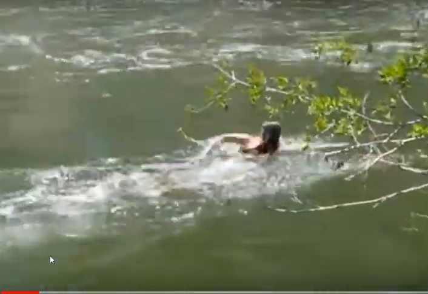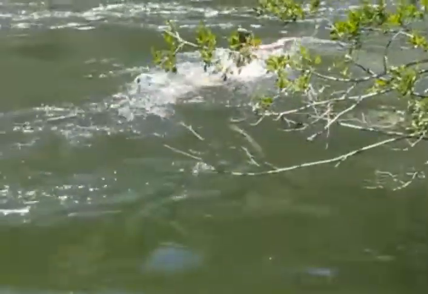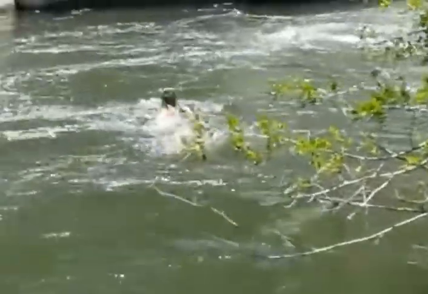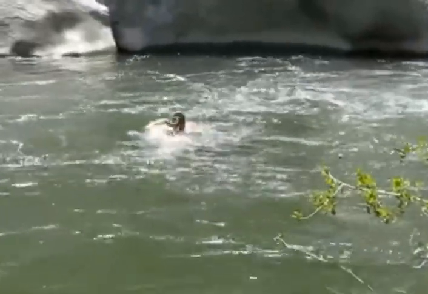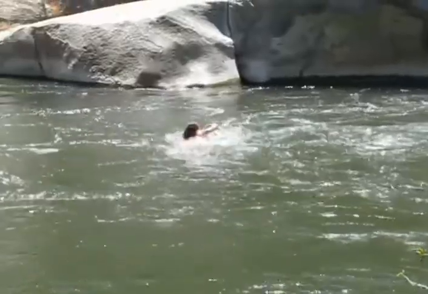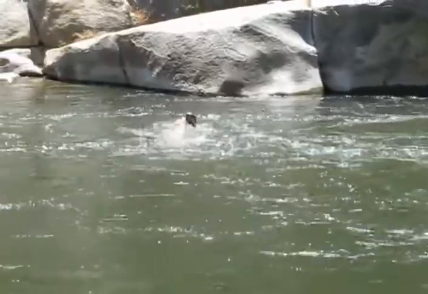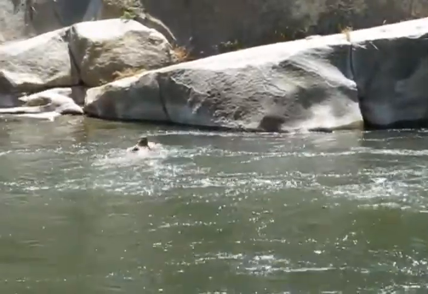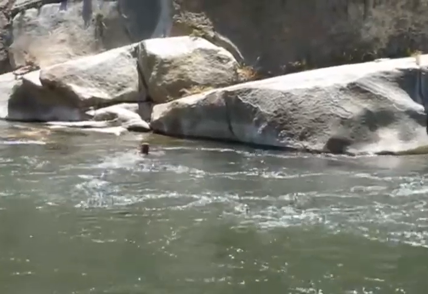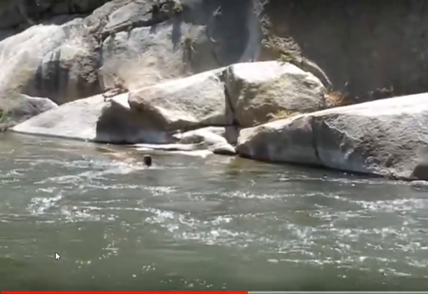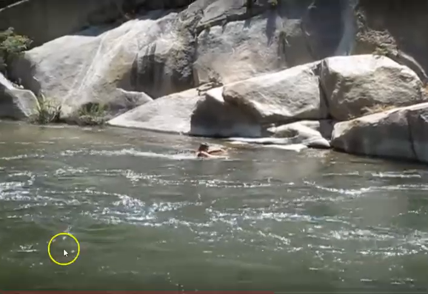There she goes, swimming across the river. She's going very fast. I can barely keep up with her. Notice particularly what's happening here. Notice the direction she's swimming and the direction she's going and the current. She's got it. Looks like she just barely has a chance to catch something here.